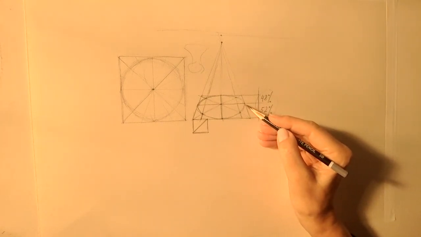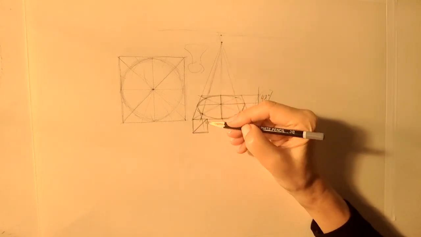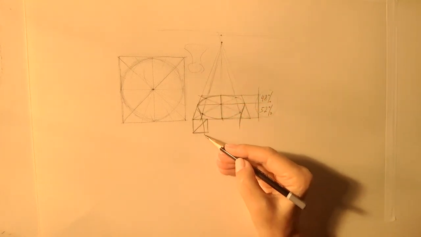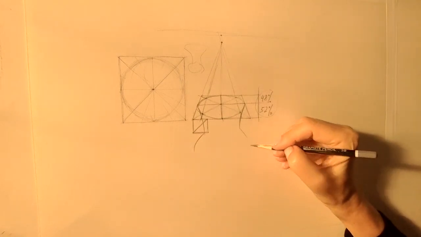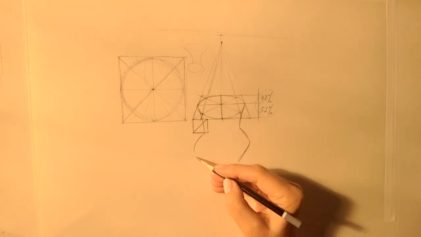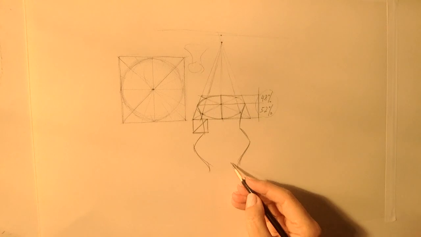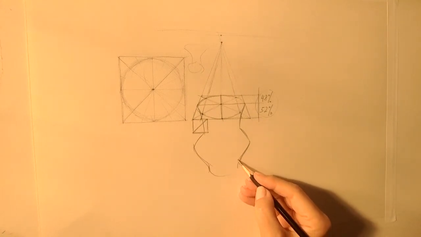If we imagine that this is some kind of a jar, it will be a short jar. I want it to fit into my demo paper. And we can see the bottom.